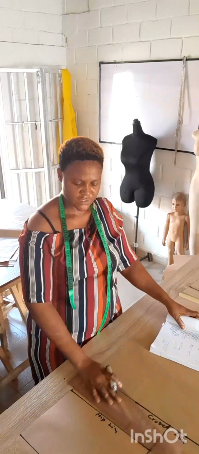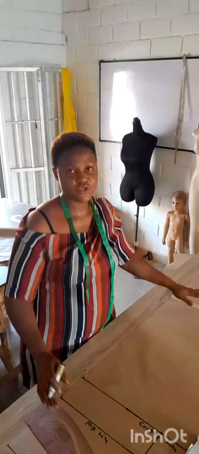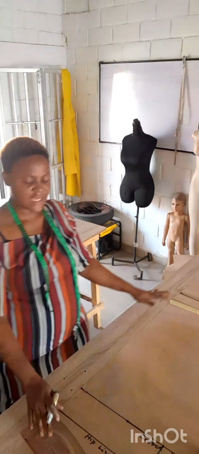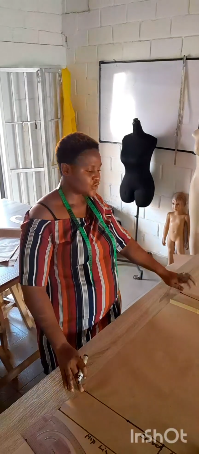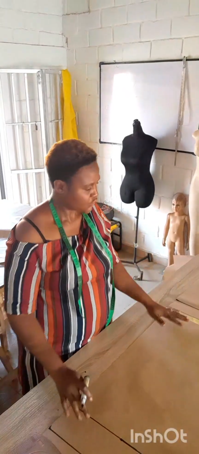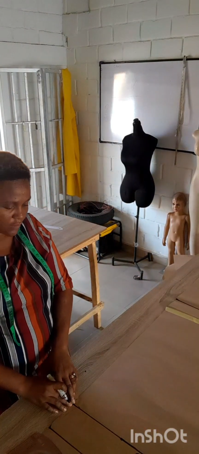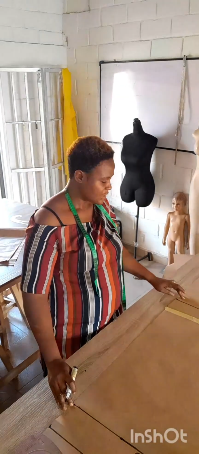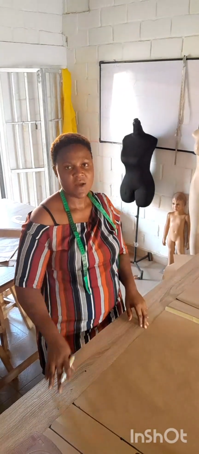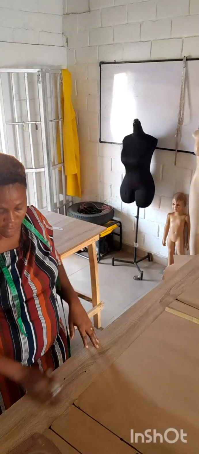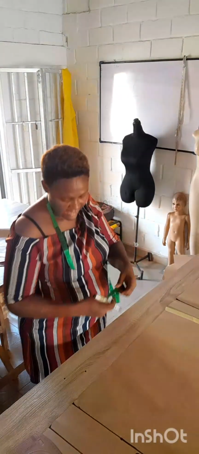The next we are going to take now is our knee line. Like I said, I don't like taking the measurement on the body. To get the knee line, we are going to take the measurement from our crotch line to our trouser length, then get the midpoint, then we move upward by 1 inch or 1.5. But if you like taking it on your clients or yourself, it's okay. But for me, I don't like taking it, and this is accurate.